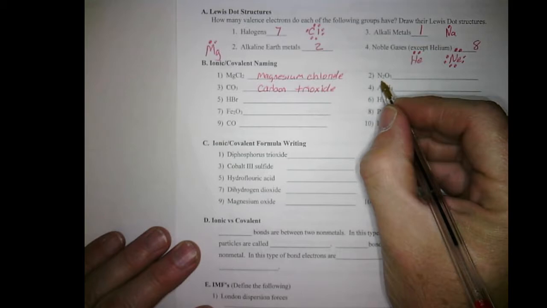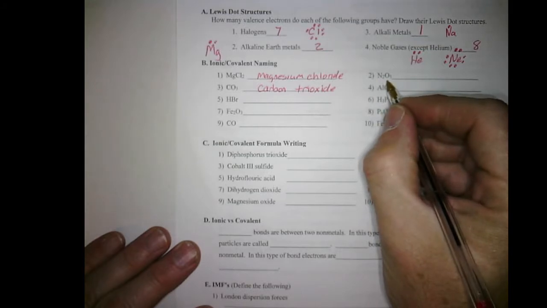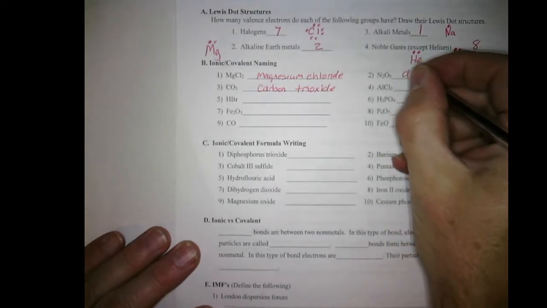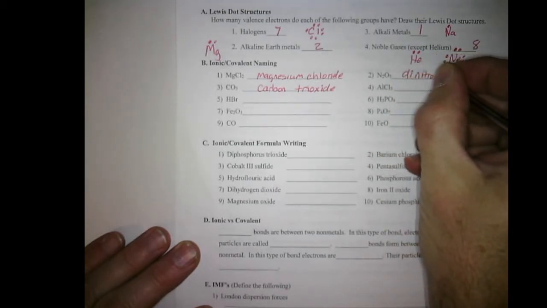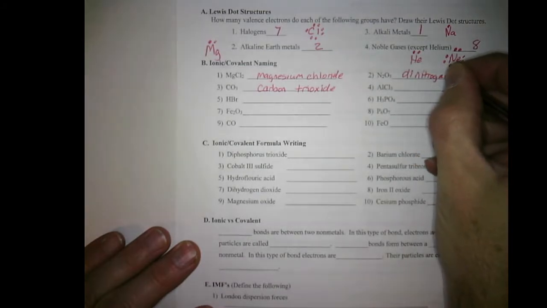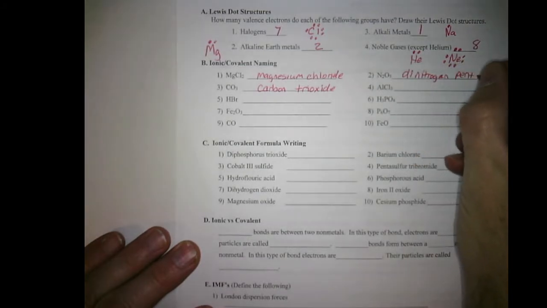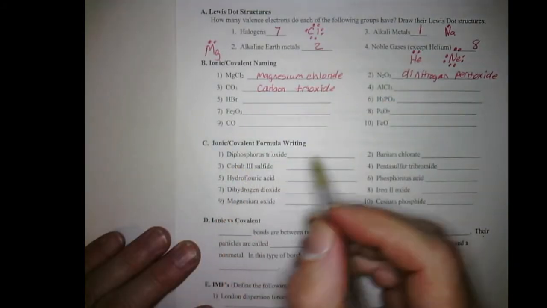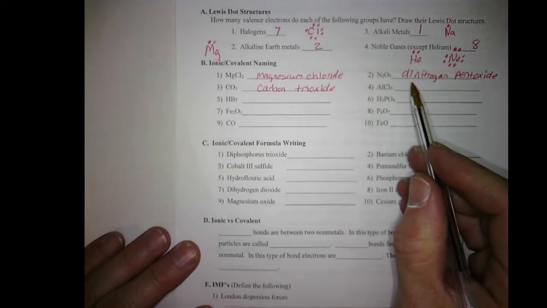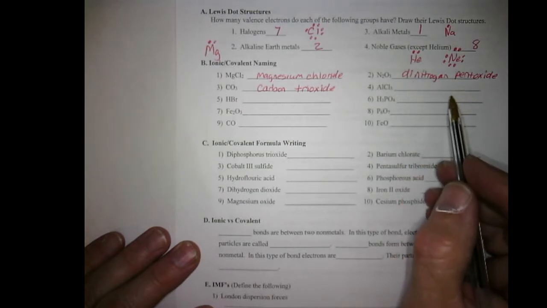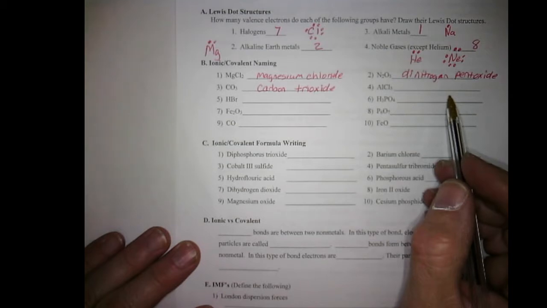Okay? Let's look at this one, N2O5. Nitrogen is a nonmetal. Oxygen is a nonmetal. This is a covalent compound. This is dinitrogen pentoxide. Yes, and I did notice that on the page before. You have to know all these prefixes. You've got to know the di, tri, tetra, pent, hexa, hepta, right? All of those. Octa, you should know that. Nona, and finally deca. You need to know those.